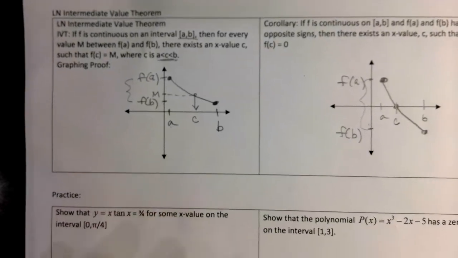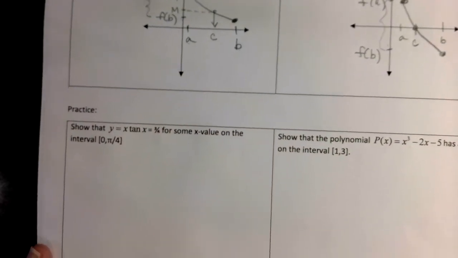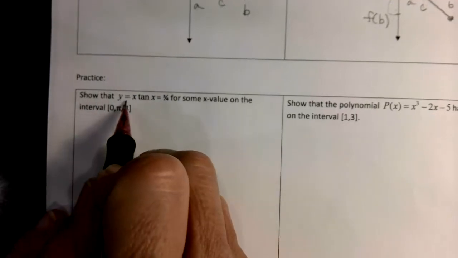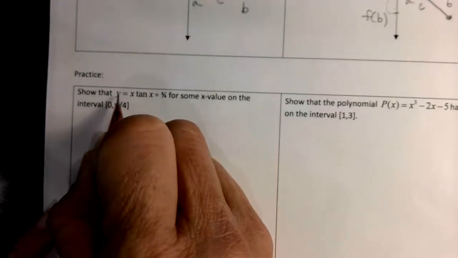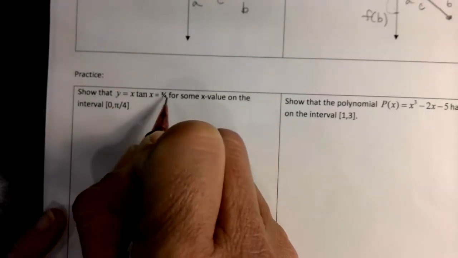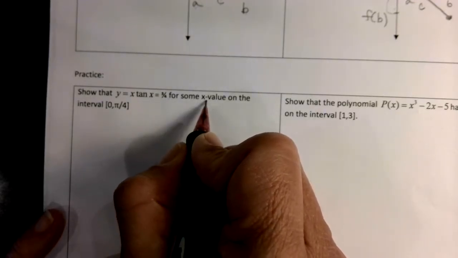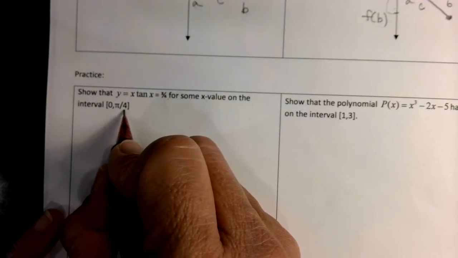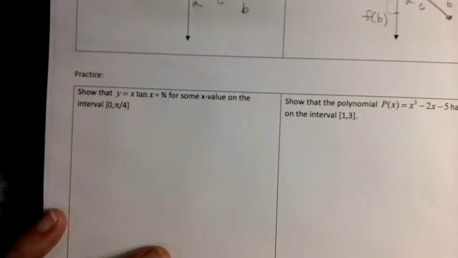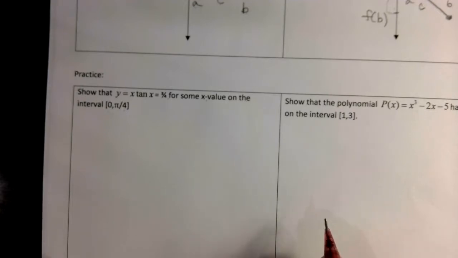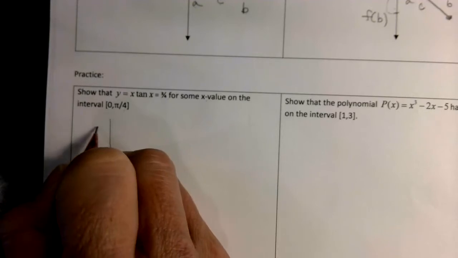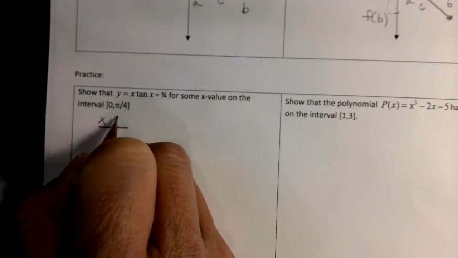Okay, well, let's go ahead and practice our intermediate value theorem. So let's show that, okay, so I've got a function here: y equals x tan x is equal to 3/4 for some x value on the interval 0 to pi/4. Okay, well, let's look at this with a table. How about that? So we're going to draw a table, x and y.